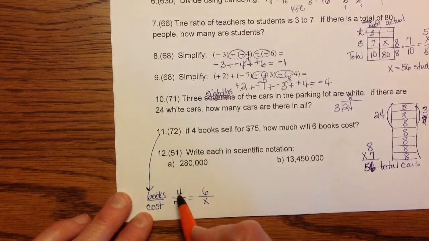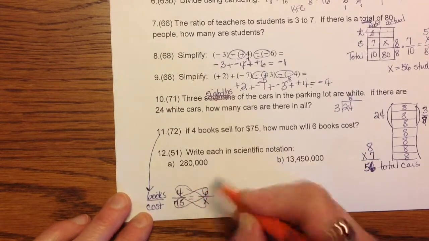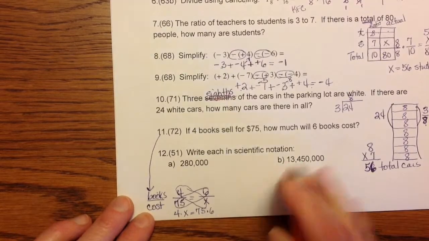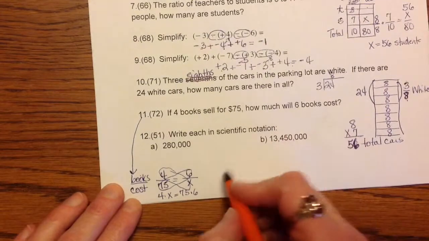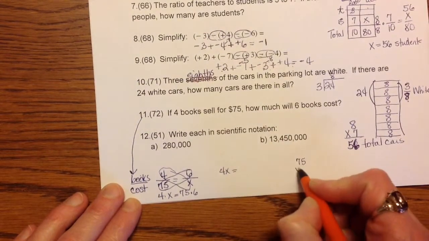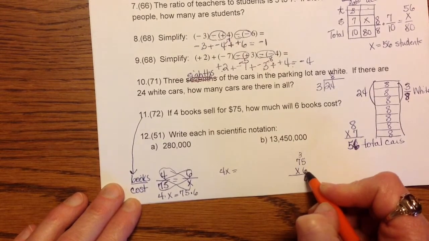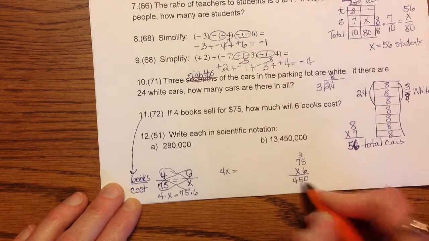Now, because I can't get from 4 to 6 by multiplying by 1 or 2, I'm going to go ahead and do this one by cross multiplying. So I have 4 times x equals 75 times 6. Okay, and I'm going to have to go over here. I've run out of room. So I have 4x equals, and let's go do 75 times 6. It's 30. 7 times 6 is 42. Plus 3 is 45.